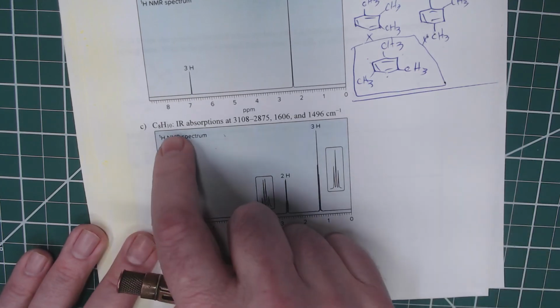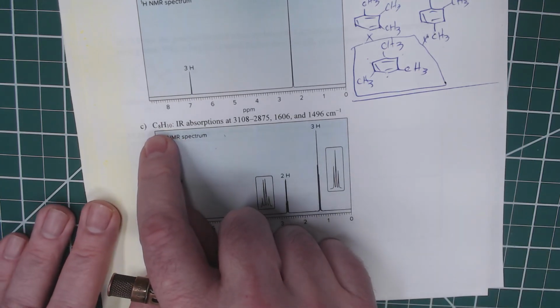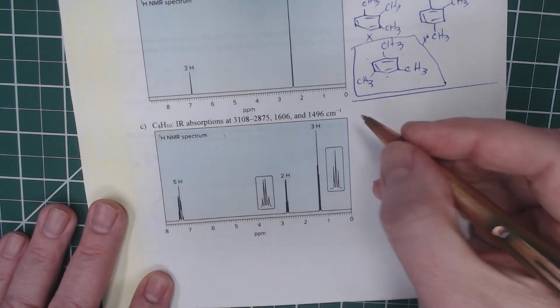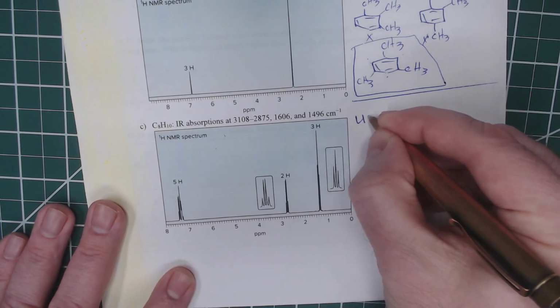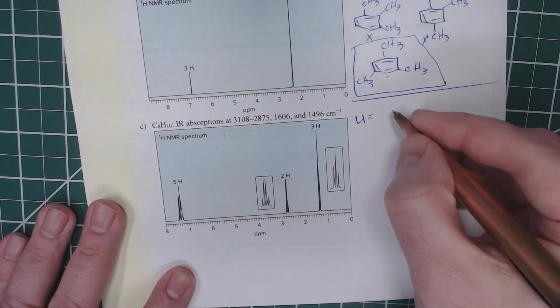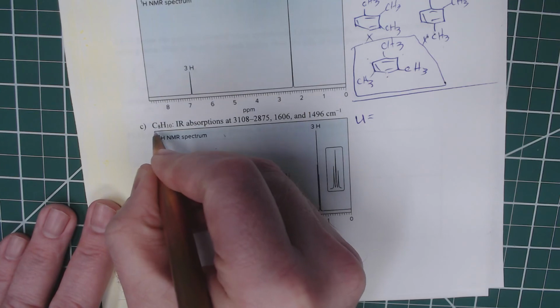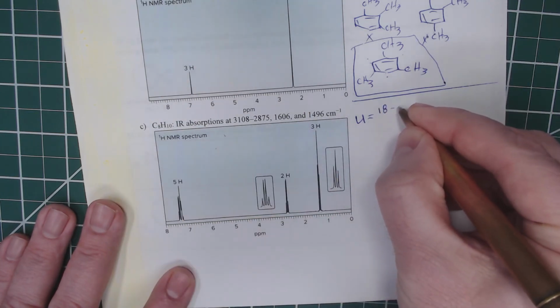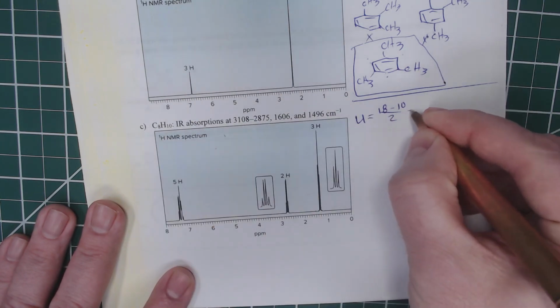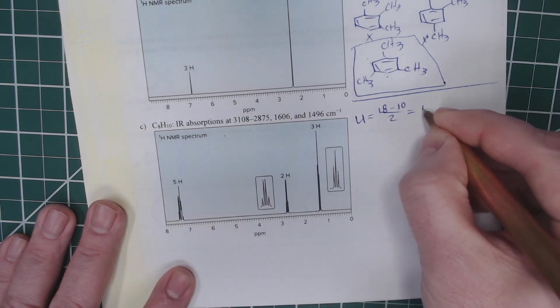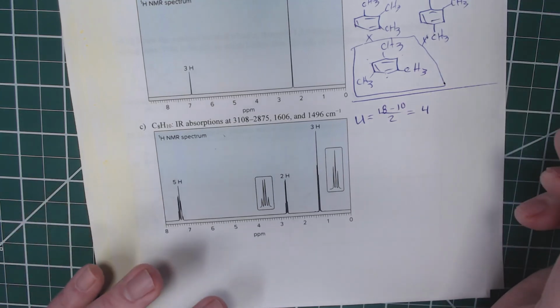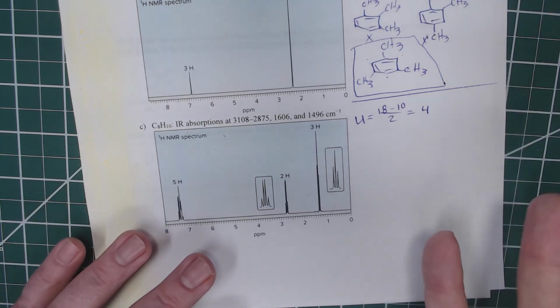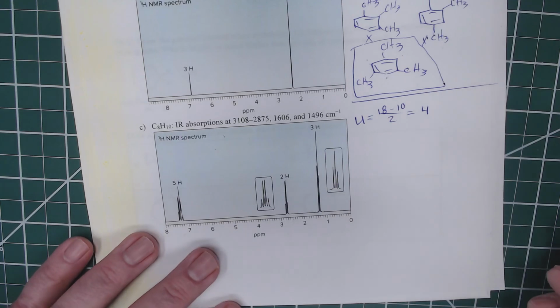All right. And then next, we've got C8H10. Again, we'll do the degree of unsaturation. When we calculate that, 8 times 2 is 16, plus 2 is 18. 18 minus the actual 10 hydrogens, divided by 2, gives us 4 degrees of unsaturation. So we're not surprised by this. We've seen this a number of times.